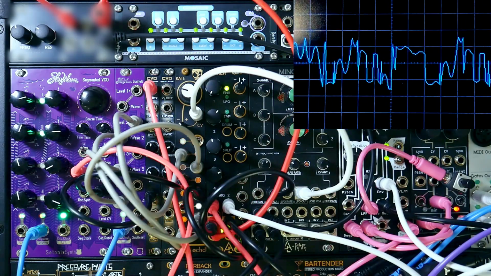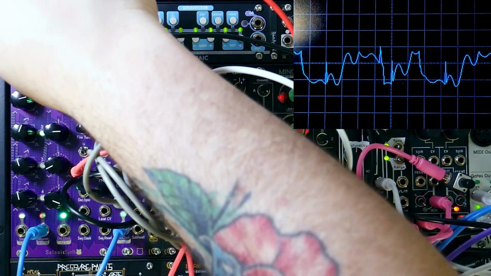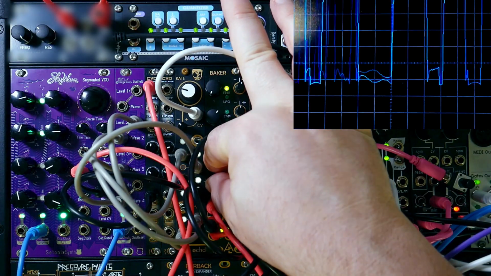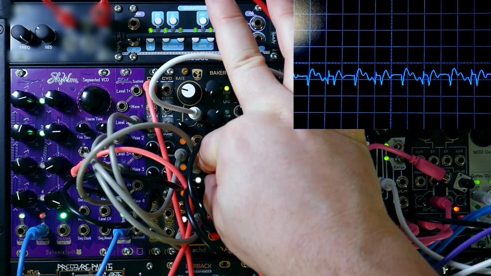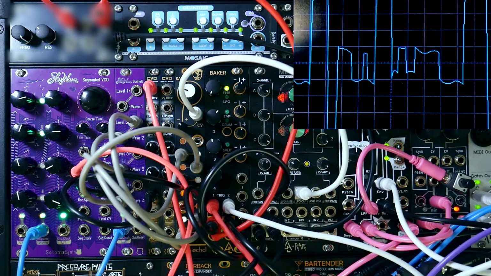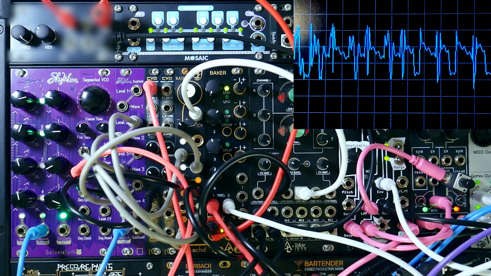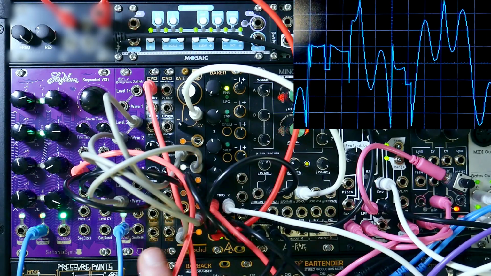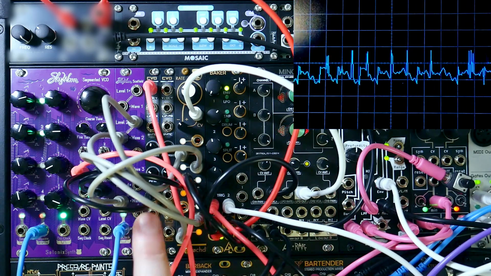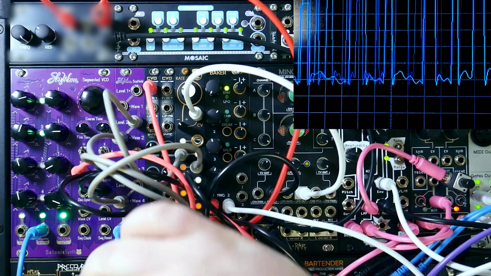We start to get more of a chippy 8-bit sort of sound, but like grungy. Let's open the frequency all the way on the filter. So now let's sequence the clock here with this similar but higher frequency square wave.